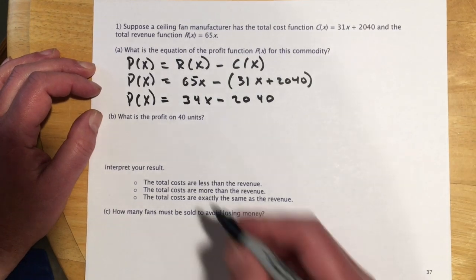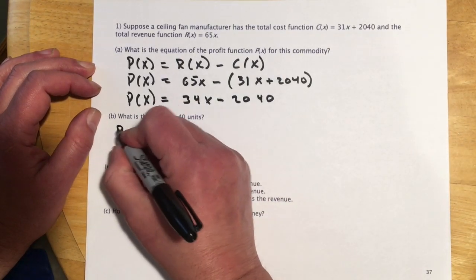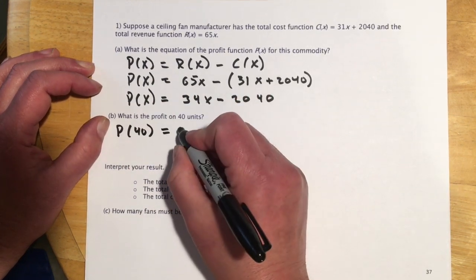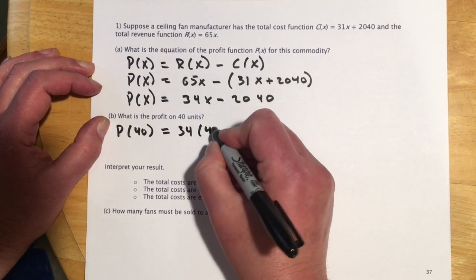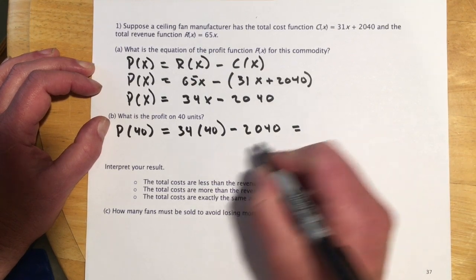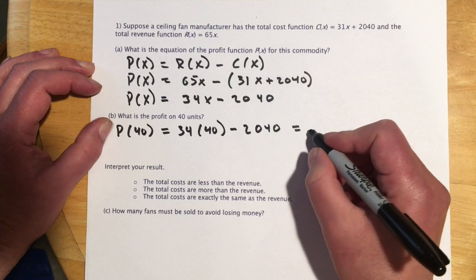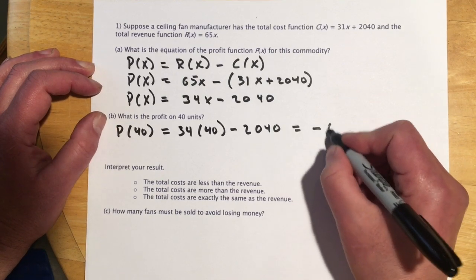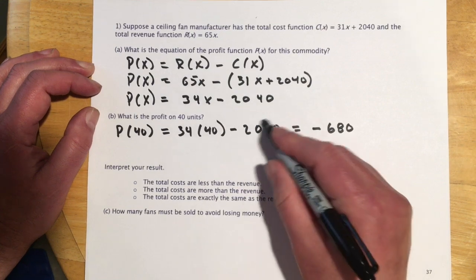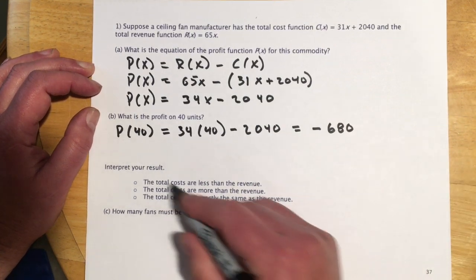B is what's the profit on 40 units. So basically that's just saying find P of 40. So we just made a profit equation, and now we can toss a 40 in there and figure out what the profit would be if we sold 40 of these things. And this I just threw in a calculator, and I got P of 40 to be negative 680, which means we lost money. We didn't sell enough of these things to cover our expenses. So that's the next part.